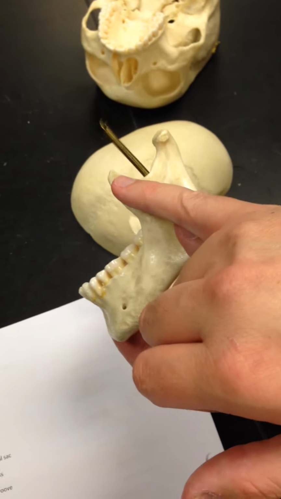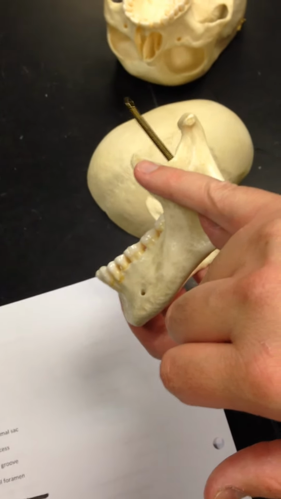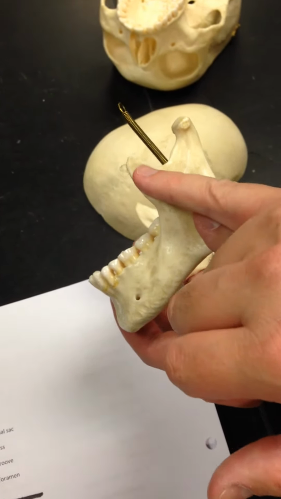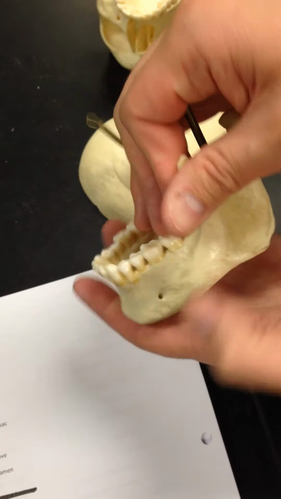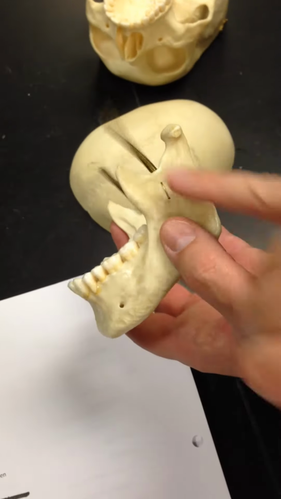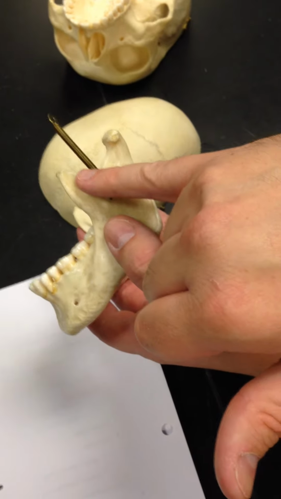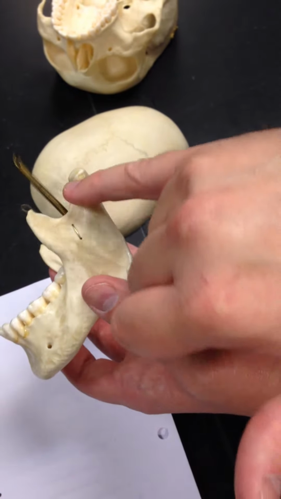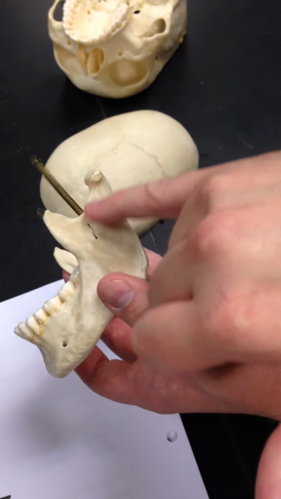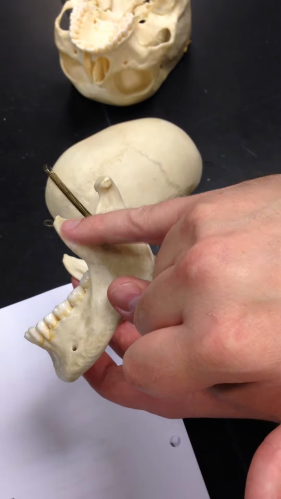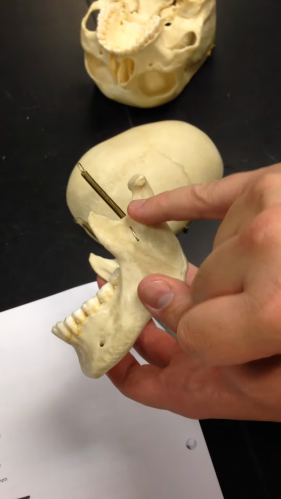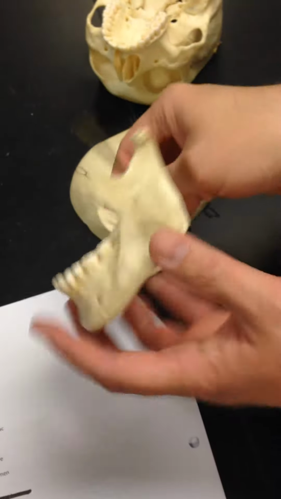This is the coronoid. This is where your big muscle, the temporalis, inserts, and that allows the jaw to elevate. Mandibular notch, this is the notch. Between the coronoid and the condylar, this groove is the mandibular notch.